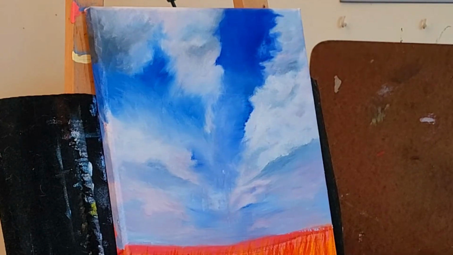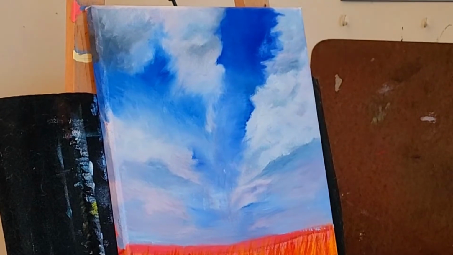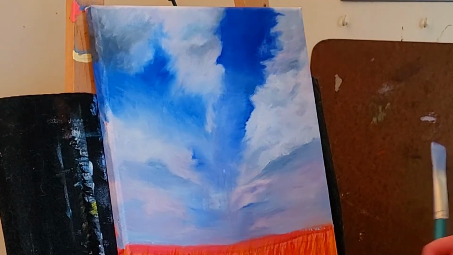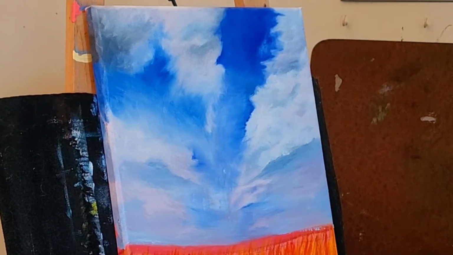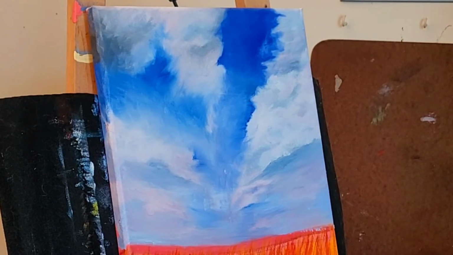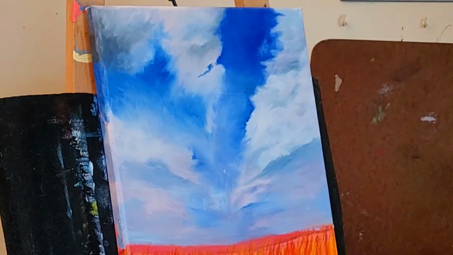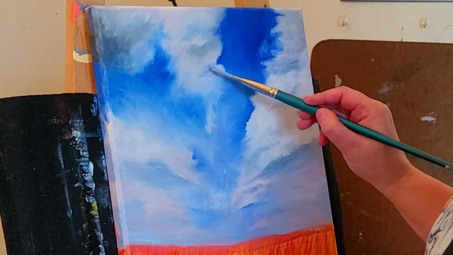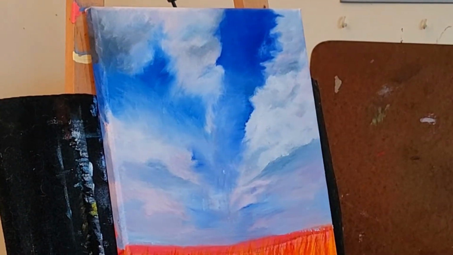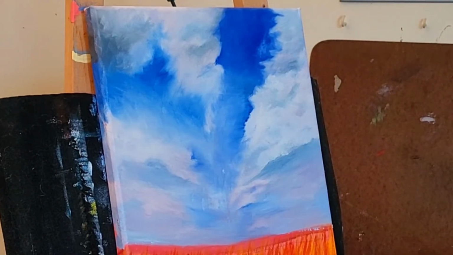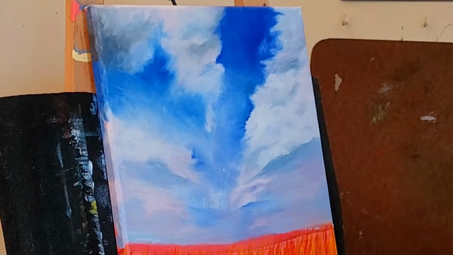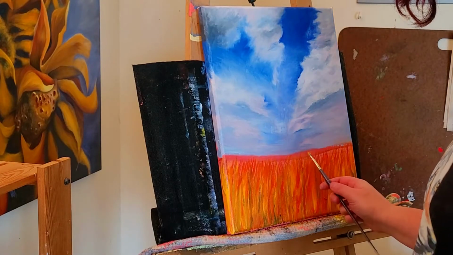Now really, I could play with this probably for another hour. I don't want to do that to you. Add a tiny little bit more in here. Kind of breaks that one up a little. There, I kind of like that. I think we'll go with that. I want to use some yellow.